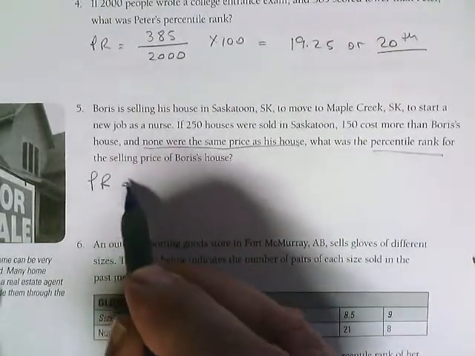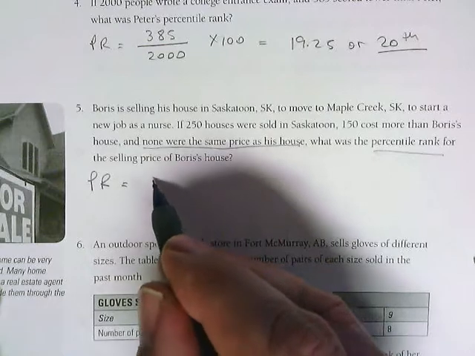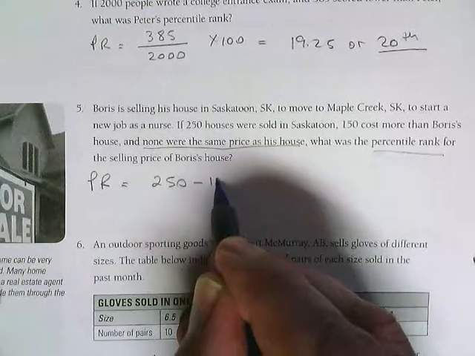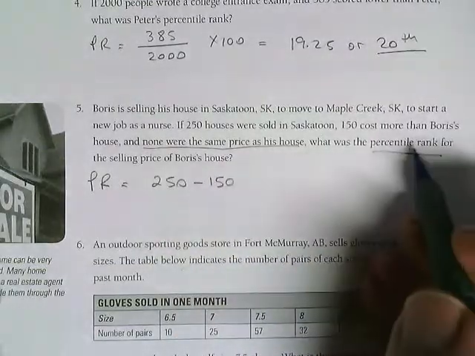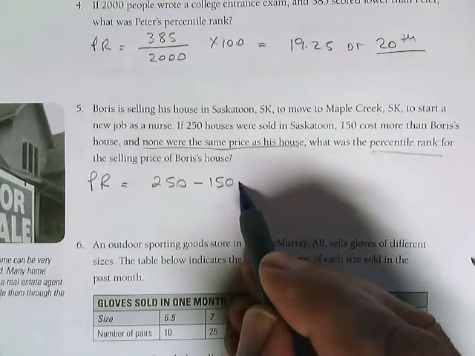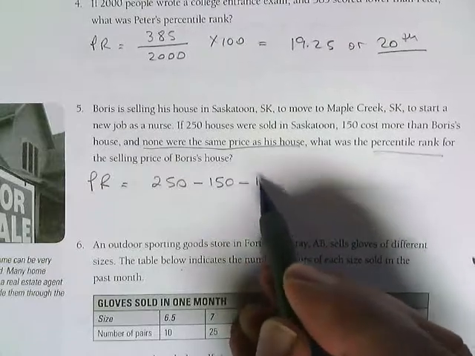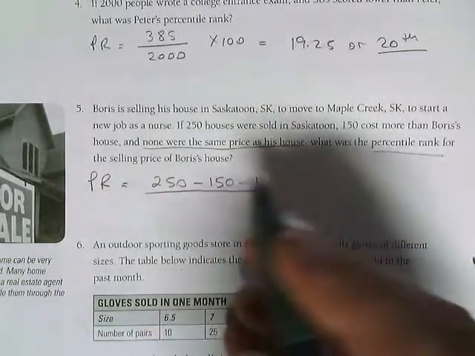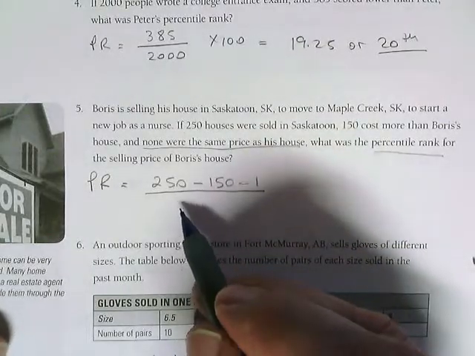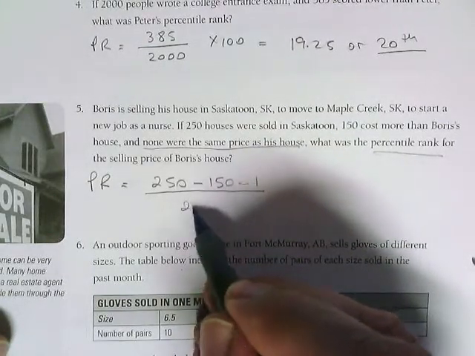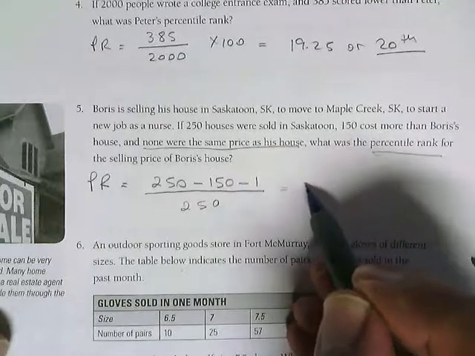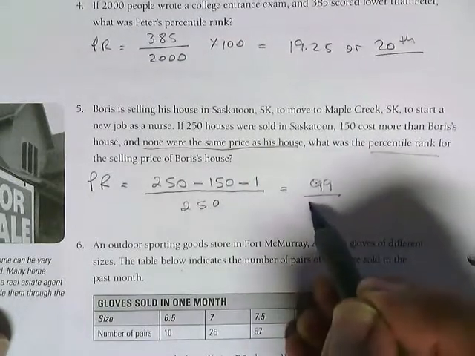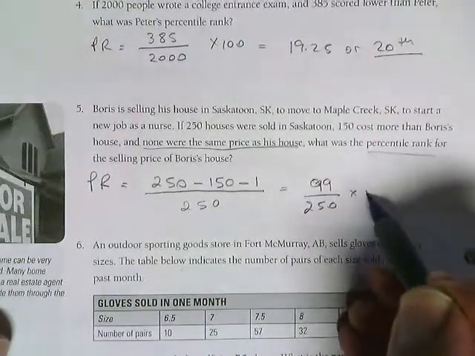So PR. Okay, we would go with 250 minus the ones that cost more than his, minus 1, that's Boris's house itself, and you have 250 total here, and so the top would end up being 99 over 250 times 100.